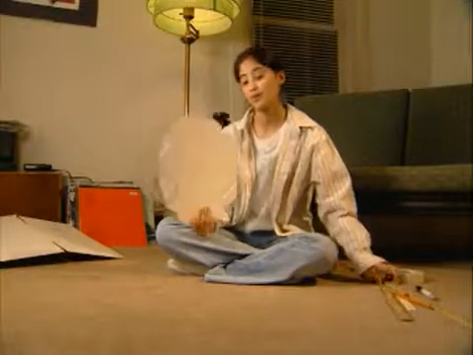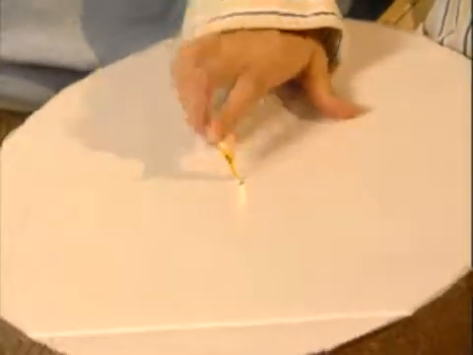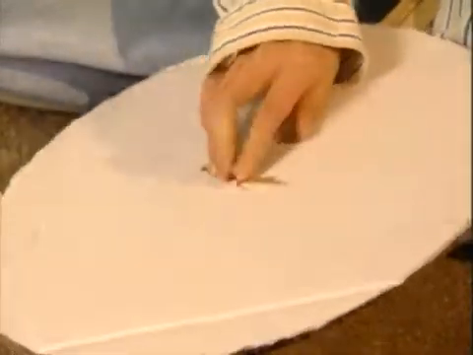Now attach the cardboard to a handle, like this. Use a scrap piece of cardboard as a guide for your wheel.